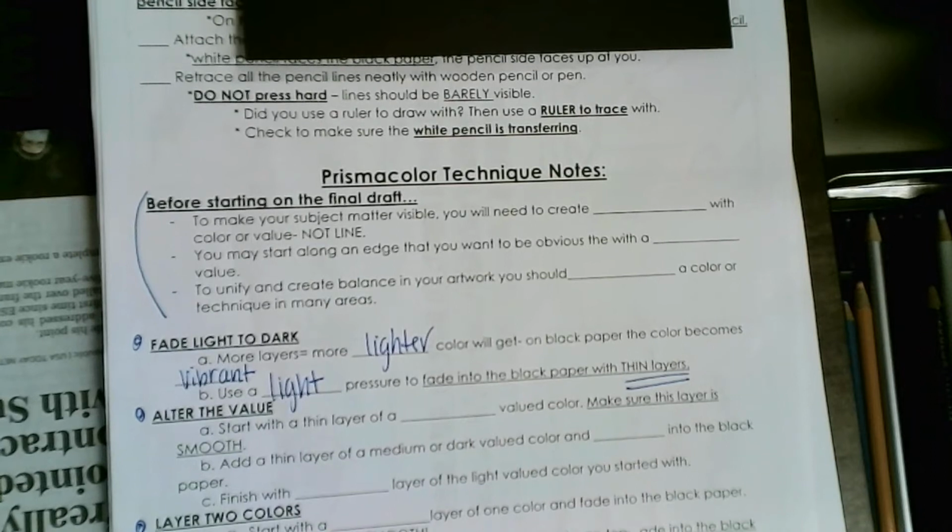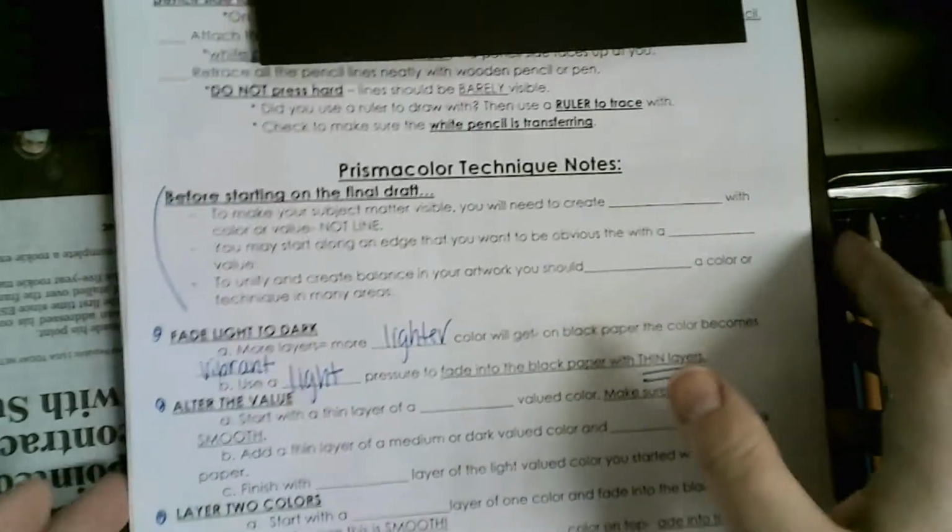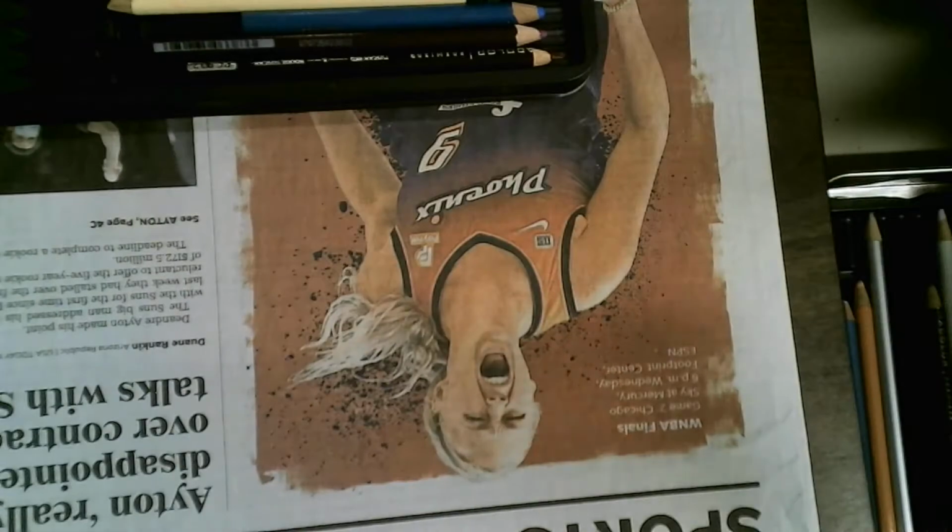So Prismacolor still has some wax in it. The wax is what binds the pigment together, and then they can press it into a stick and then press it into a wood pencil casing. And so if you press really hard and you do a couple layers of really hard pressure, it gets pretty waxy fairly quickly. But if you do thin layers, then you can do lots of layers, you can fix mistakes, etc. All right, so you need newspaper padding.